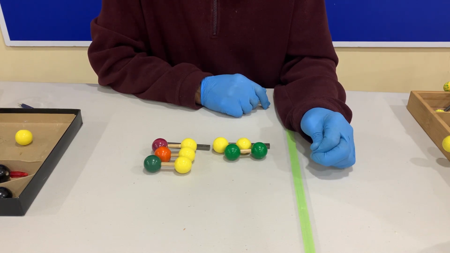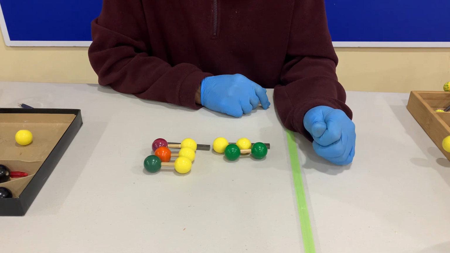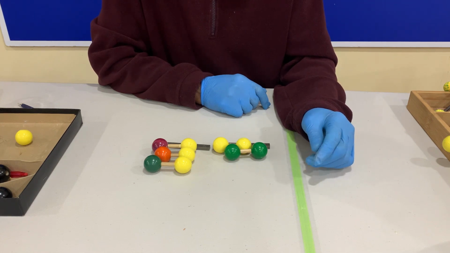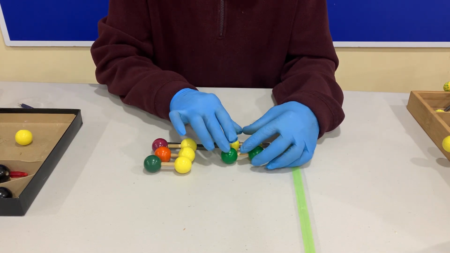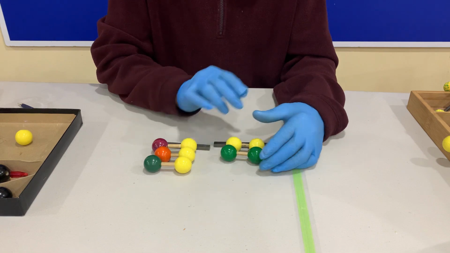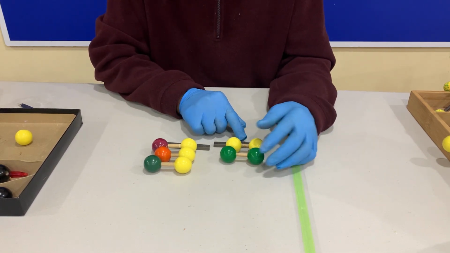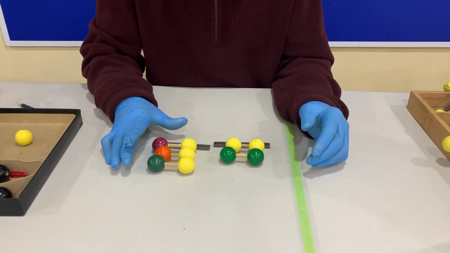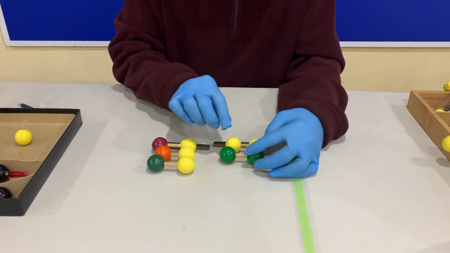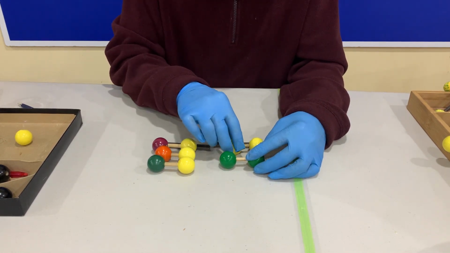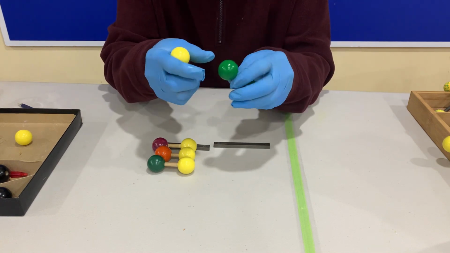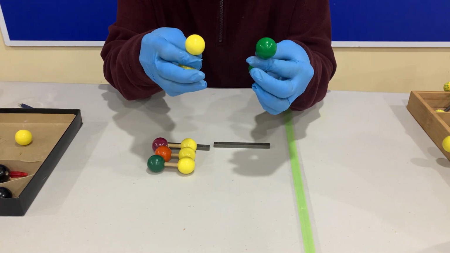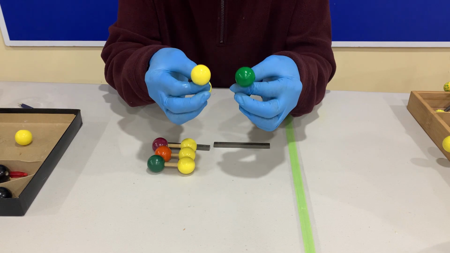We start first with the diatomic molecules. As the name indicates, a diatomic molecule is made up of only two atoms. There are two types of diatomic molecules, those that are homonuclear and those that are heteronuclear. These two here are examples of homonuclear molecules. This one here is the chlorine molecule, and this one here is the hydrogen molecule.